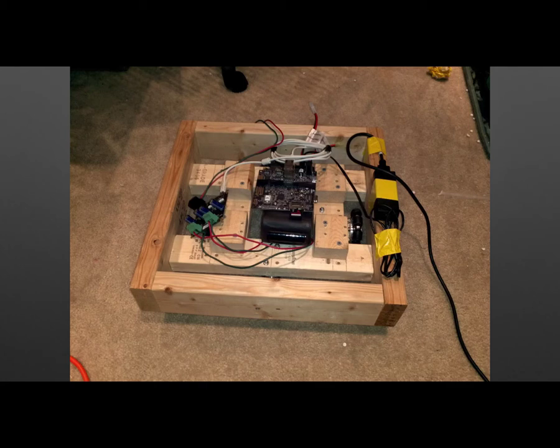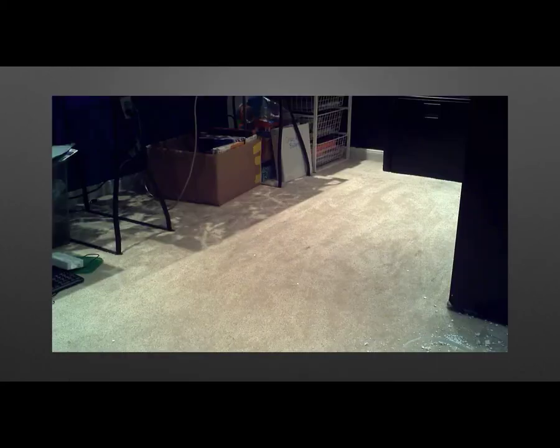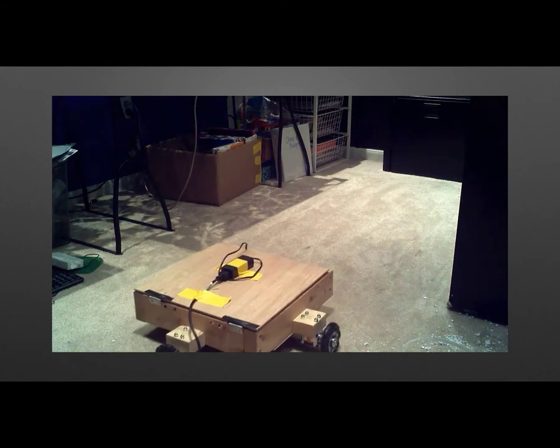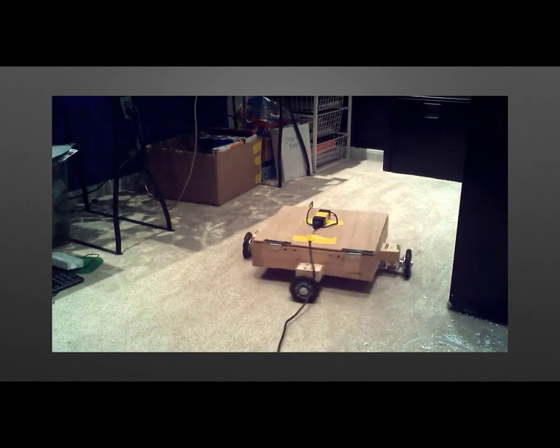And you can see, we didn't have a lot of details. This is just wired in and taped on here, and I think I have video. So the thing we're testing is the movement of it. These are omnidirectional wheels.